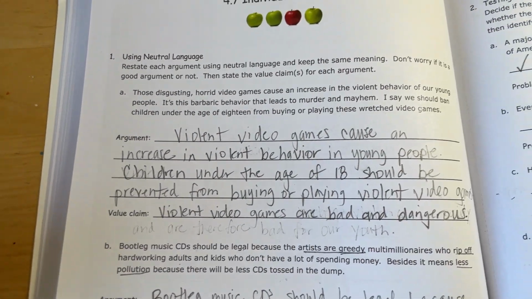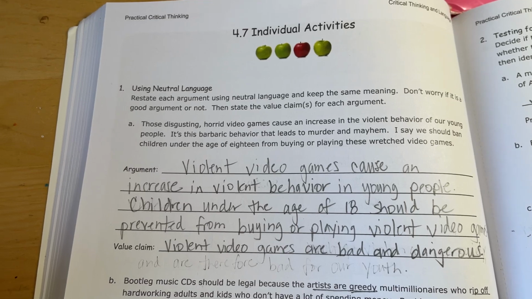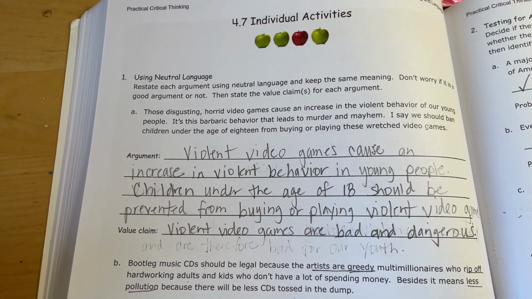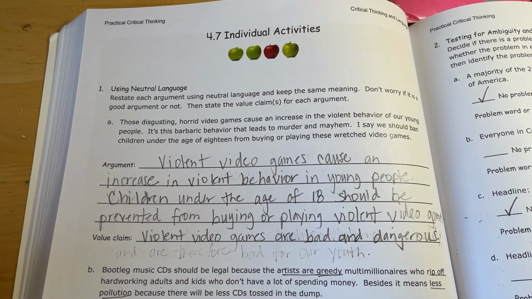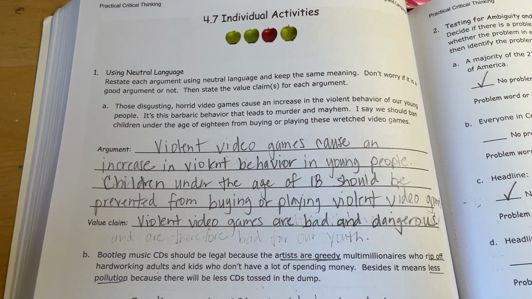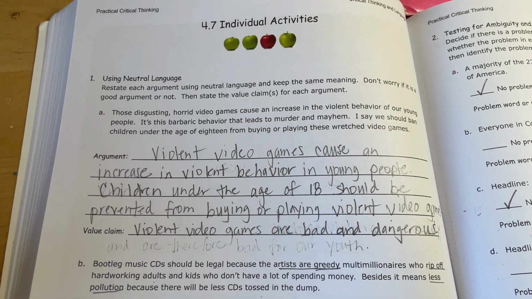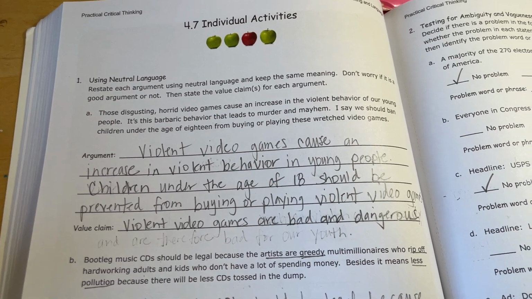Okay, so first page is about using neutral language. Translating this argument into neutral language: violent video games cause an increase in violent behavior in young people. Children under the age of 18 should be prevented from buying or playing violent video games. The value claim here is that violent video games are bad and dangerous.